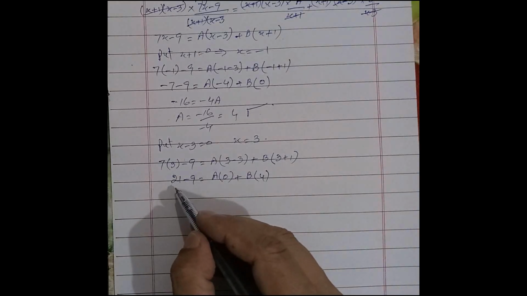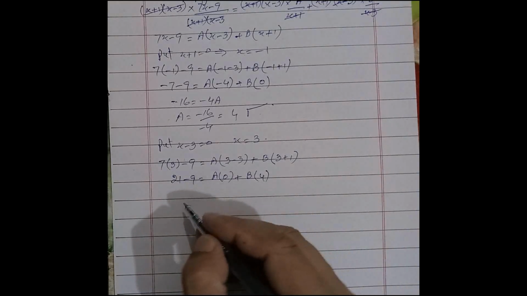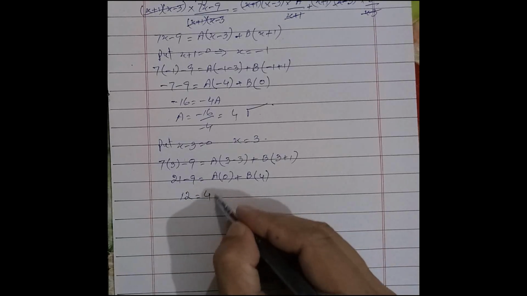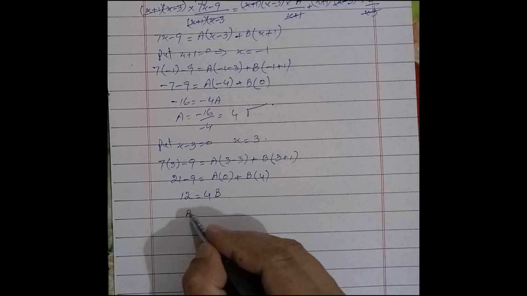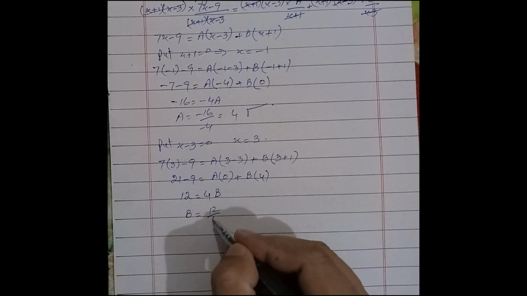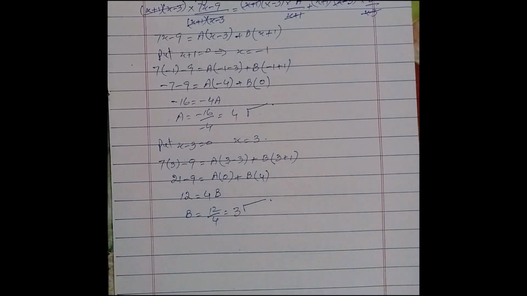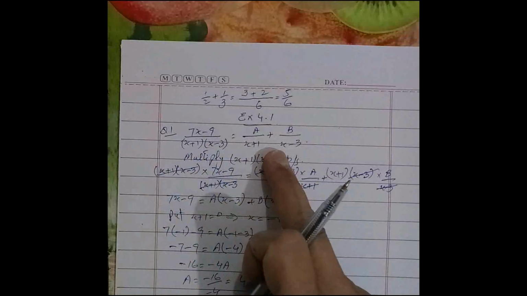Now the further values: 21 minus 9 is equal to 12, which is equal to 4b, and b is equal to 12 over 4, which is equal to 3. This is the second value of these partial fractions. Now we put the values of a and b in the equation.